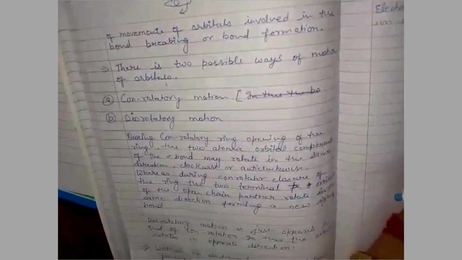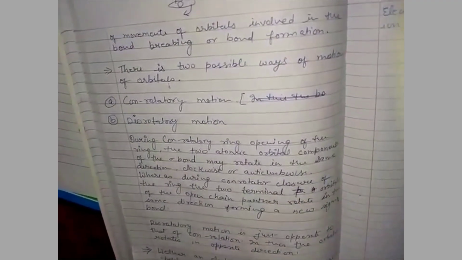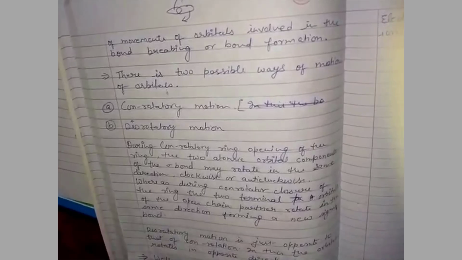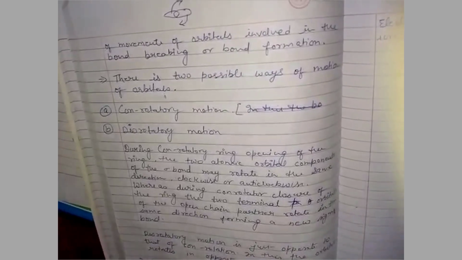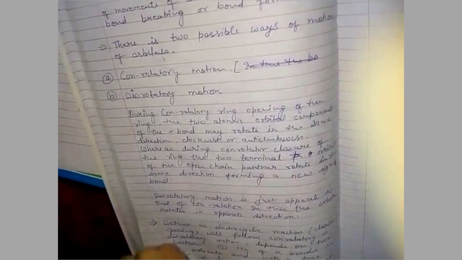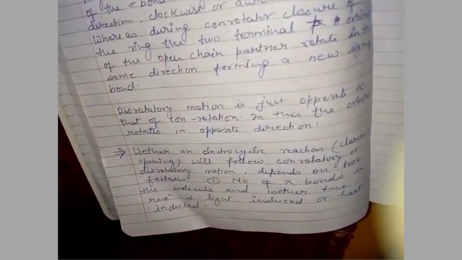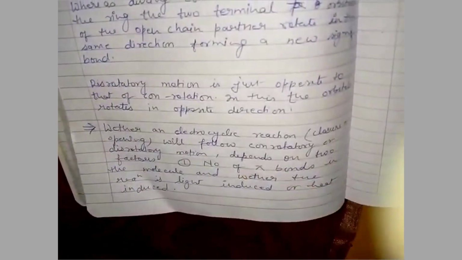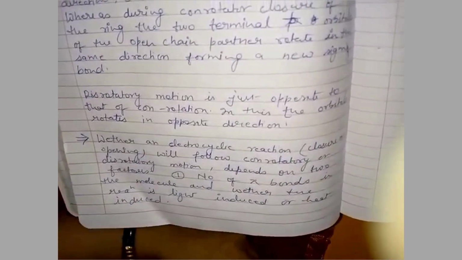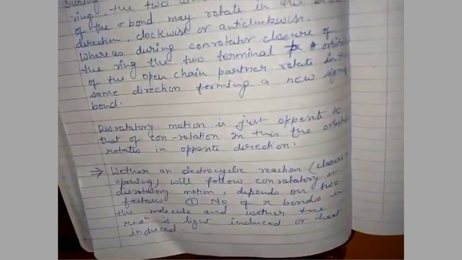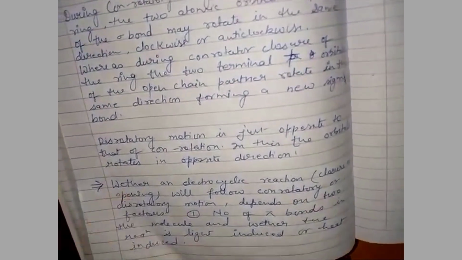Now another characteristic is that whether during an electrocyclic reaction there will be a conrotatory motion or a disrotatory motion depends completely on the number of pi bonds and on the presence of light or heat.